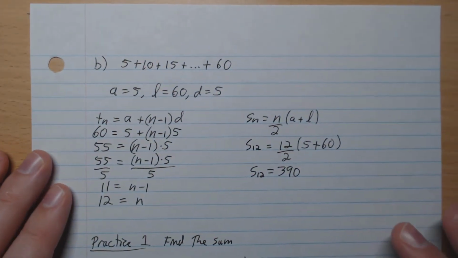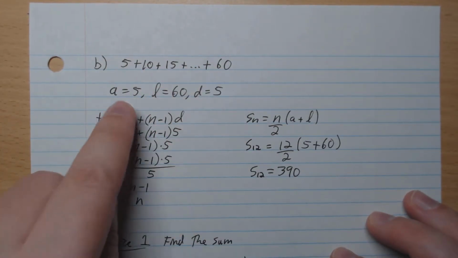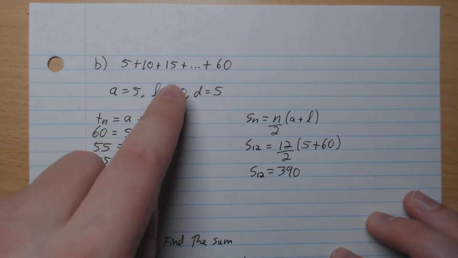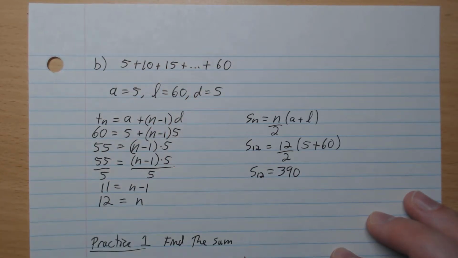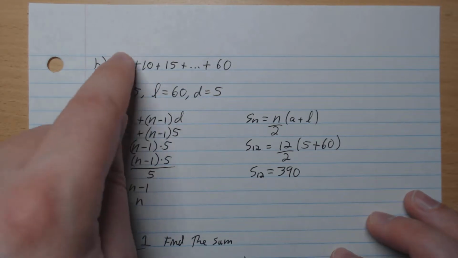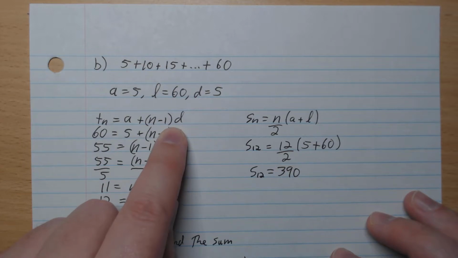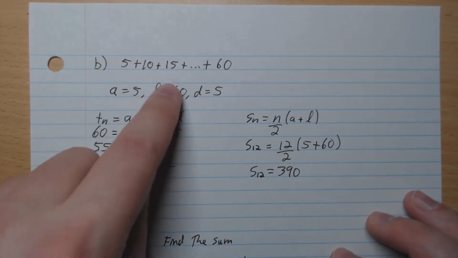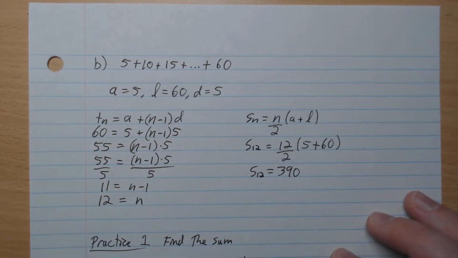Okay, B. Find the sum. Same question. So we know a is 5, last is 60, and we know the difference is 5, like that. But we don't know how many terms there are here. So we're going to use our Tn equals a plus (n minus 1)d. We know that Tn is 60, like that. a is 5, d is 5. We just don't know n.